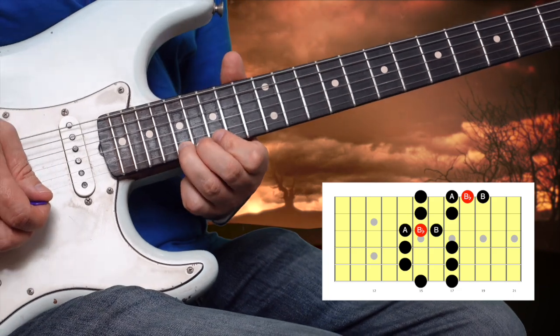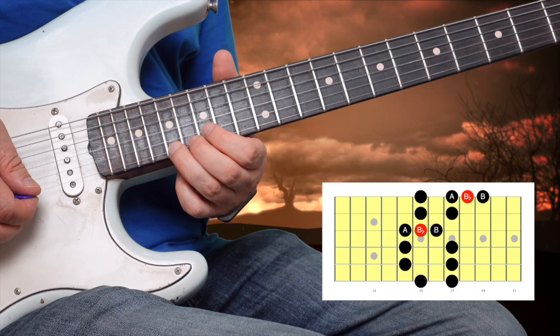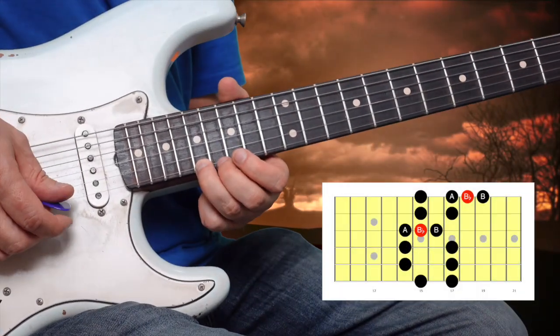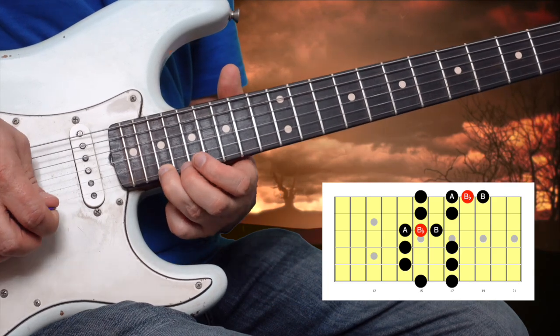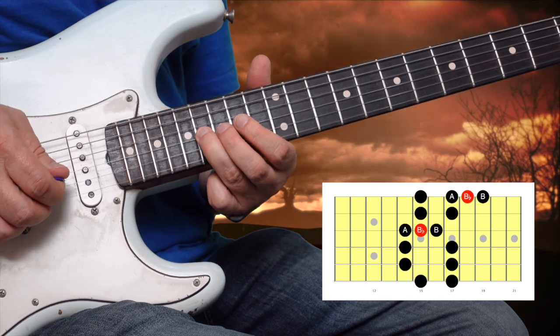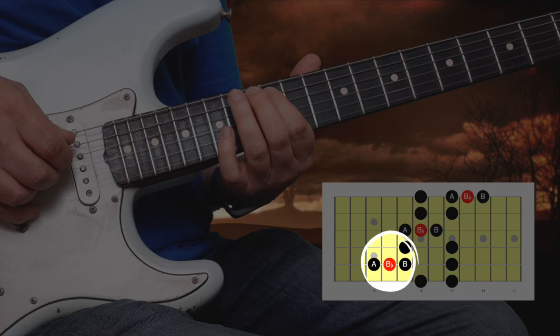Now, we finish here on the A note in this position 2, but this is the A note. Can you see that's kind of the end of that B, B flat, A? So we could extend that up. There's B, B flat, A. There it is here, B, B flat, A. Here it is here, B, B flat, A.